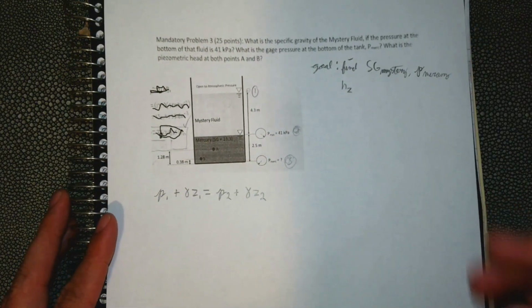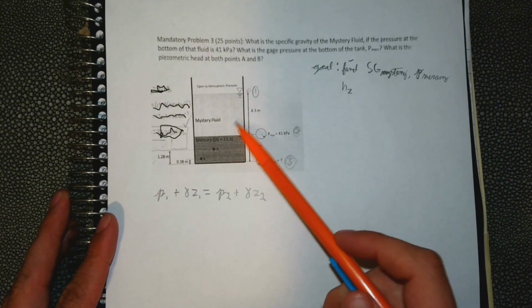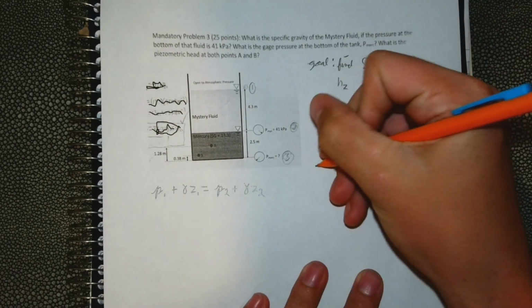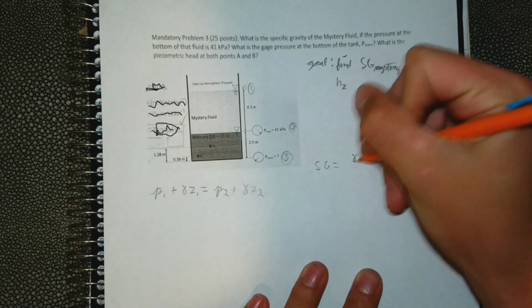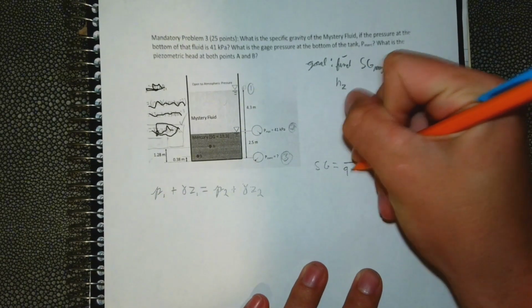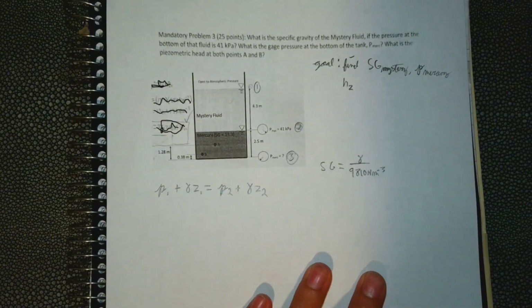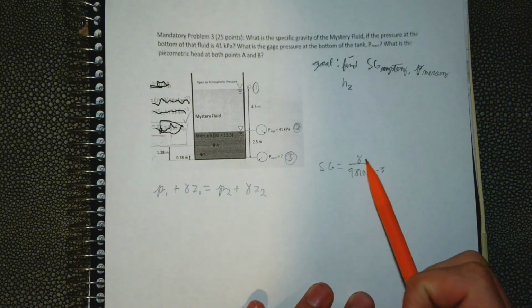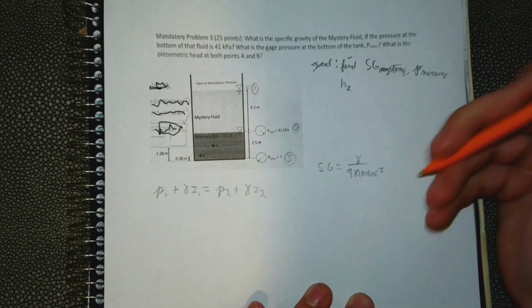Okay, so we have to find the specific gravity. So we know that specific gravity is equal to... right. So we need to find the specific gravity, we have to find the specific weight.